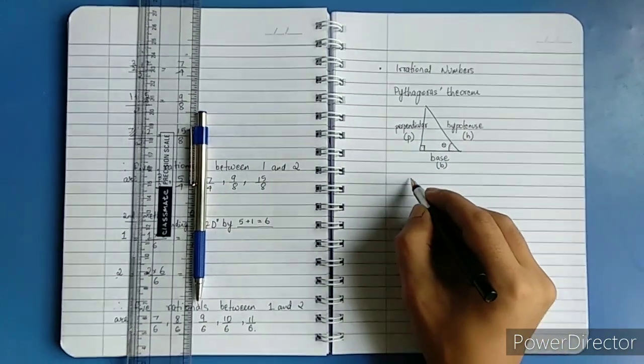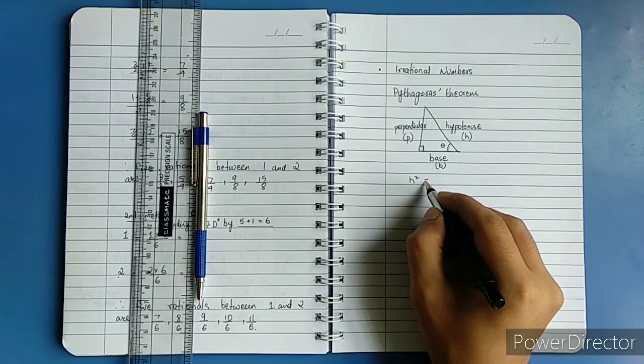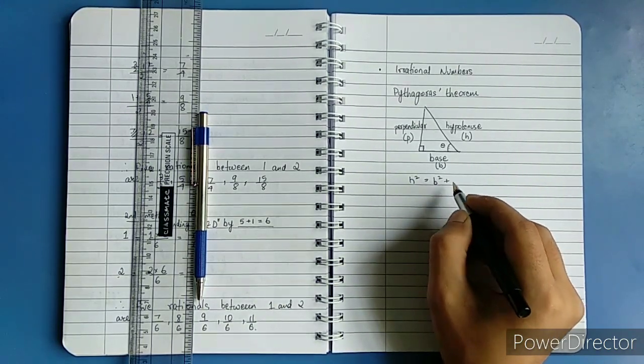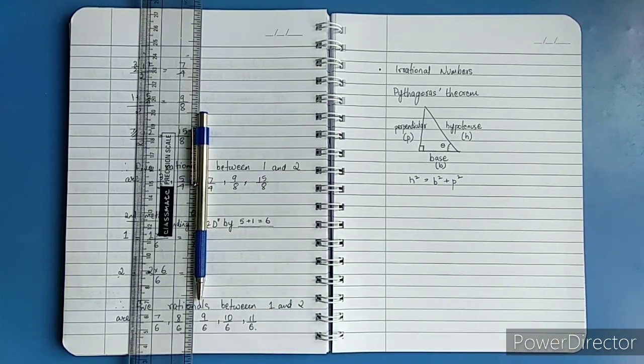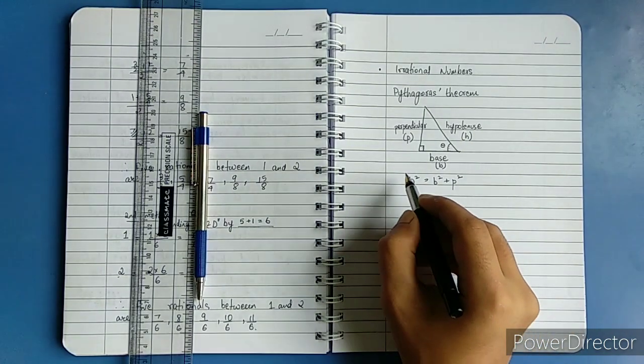So according to Pythagoras' theorem, hypotenuse square is equal to base square plus perpendicular square. This is our theorem.